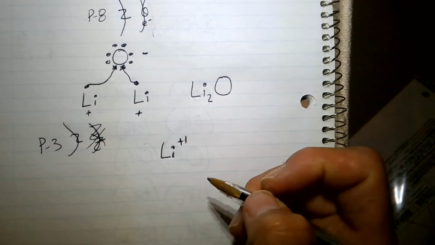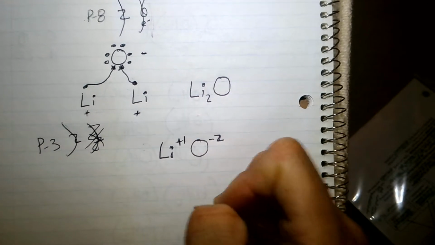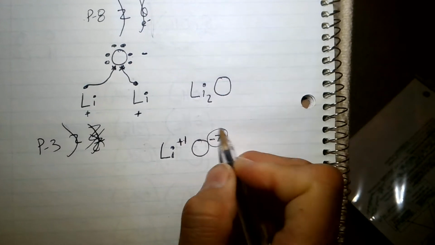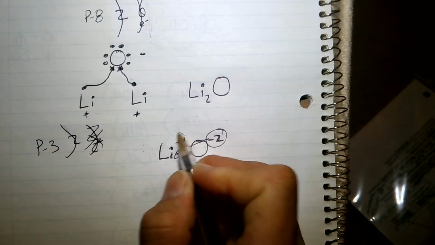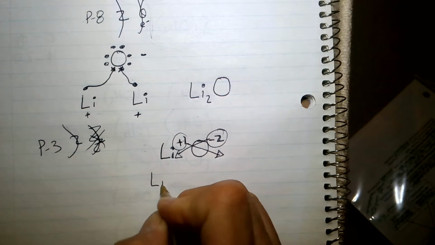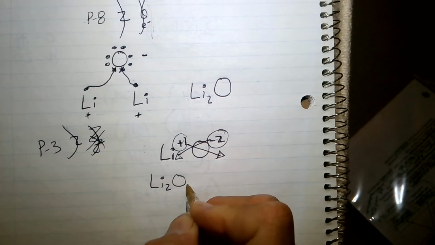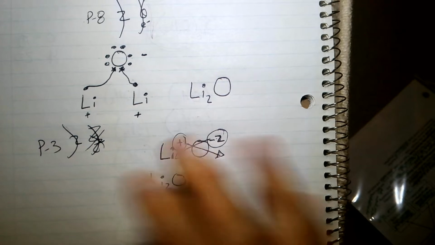So lithium is a +1 charge. Oxygen is a -2 charge. The crisscross method is just taking those charges and bringing them down from superscript to subscript. So that 2 now comes here, and that 1 now goes here. But we don't write 1s. Okay, we just leave it.